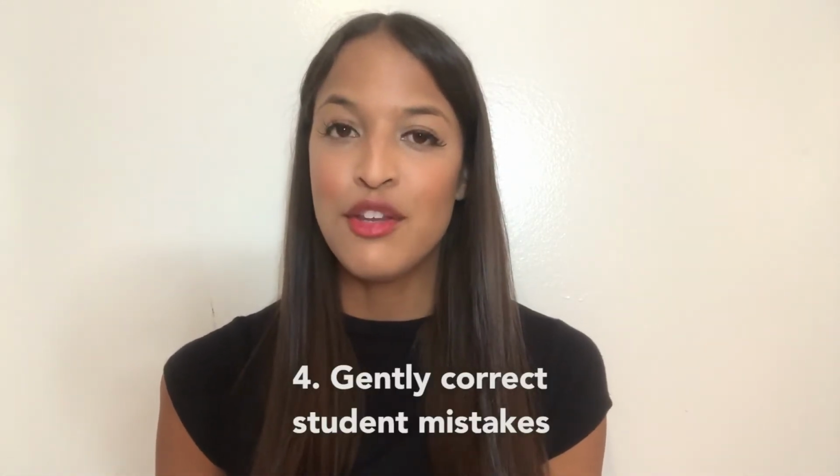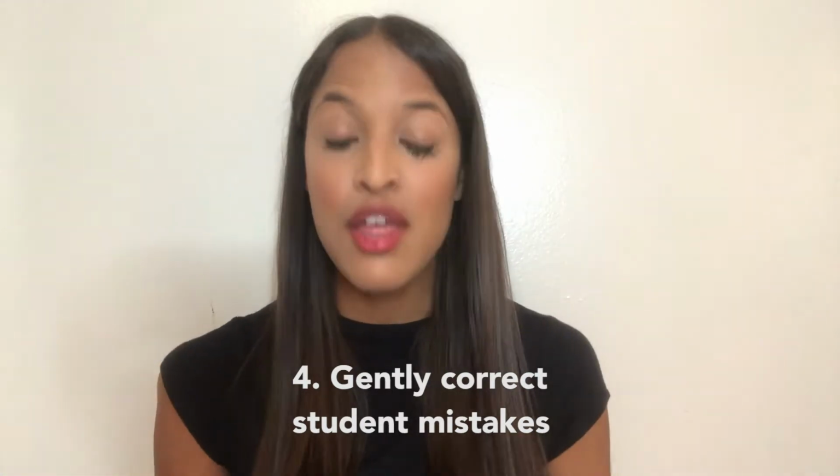So another tip I have for you is to make sure that you make corrections throughout the lesson. You want to do this in a way where the student still feels successful, but you want to make sure that they're still making the right pronunciation or that their sentences are still grammatically correct. So this is an example of how to gently correct them. Say your student says, I see kite. You want to say, I see a kite.